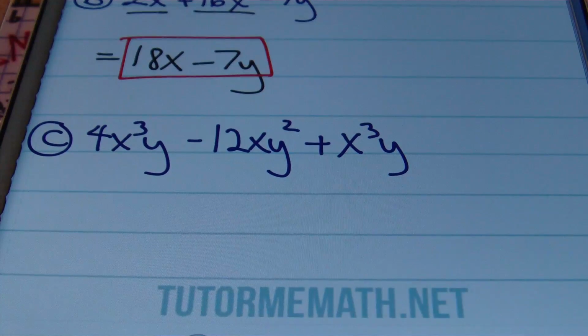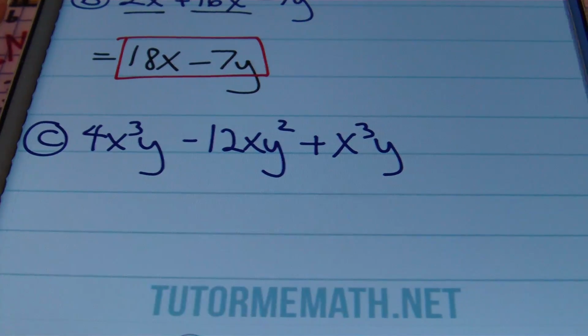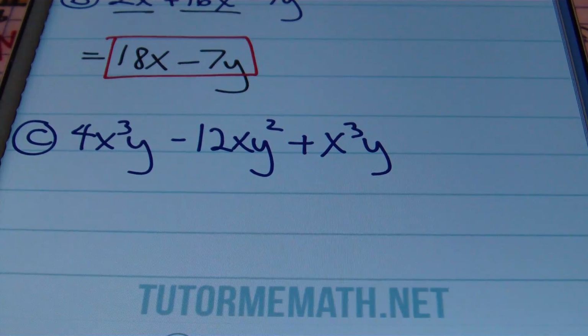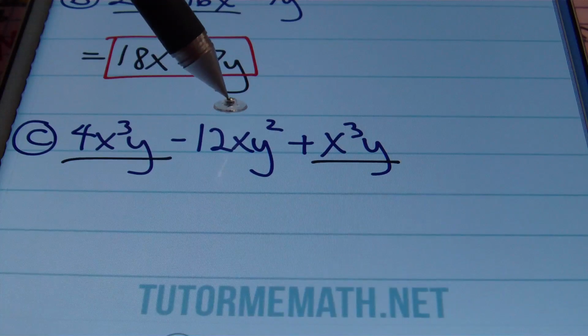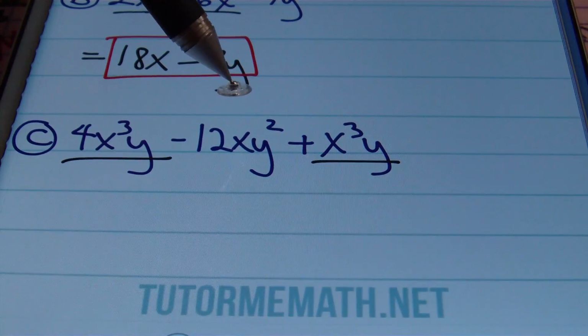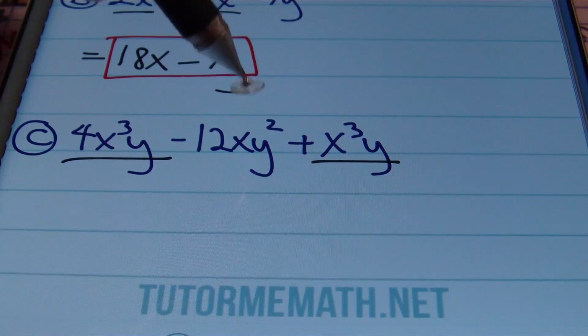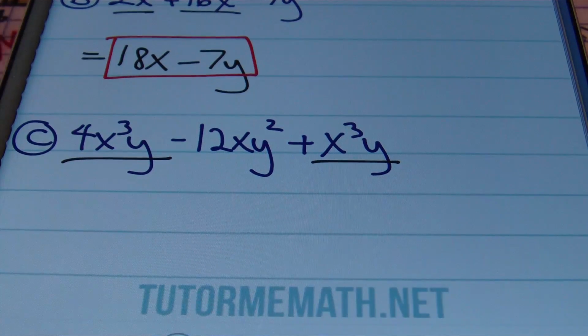So we need to know if any of these terms are what we call like terms. Remember, like terms have the exact same variables with the exact same exponents on those variables. So it turns out that my first term of 4x cubed y and the last term, which is positive x cubed y, are like terms. That middle term there is not like the other ones because the x is to the first power here. Notice that you don't see an exponent, so you assume it's 1, and then your variable y is to the second power. That's different from the other two terms.